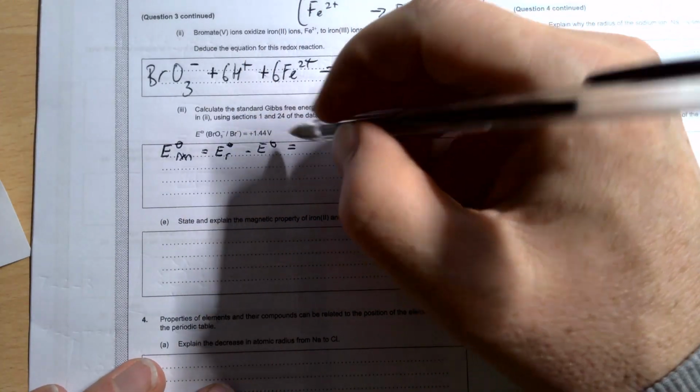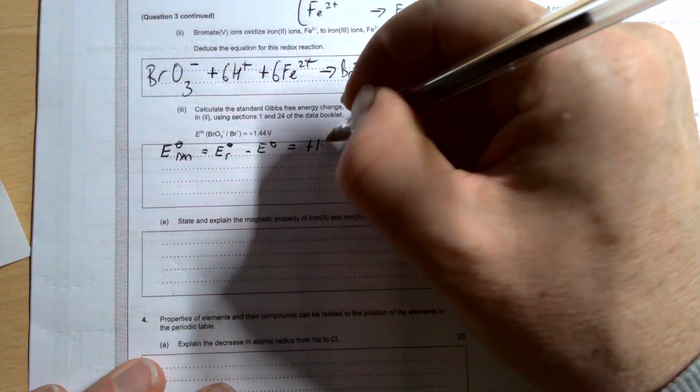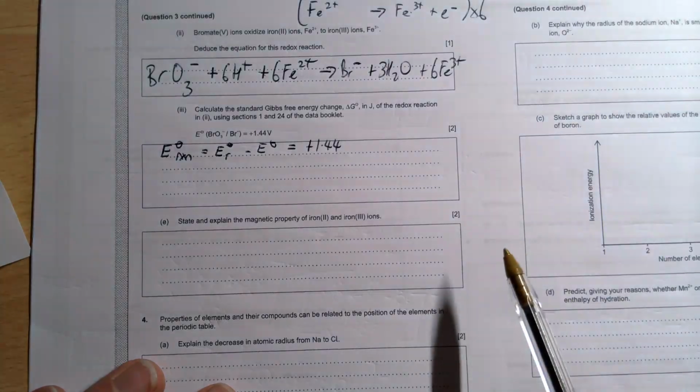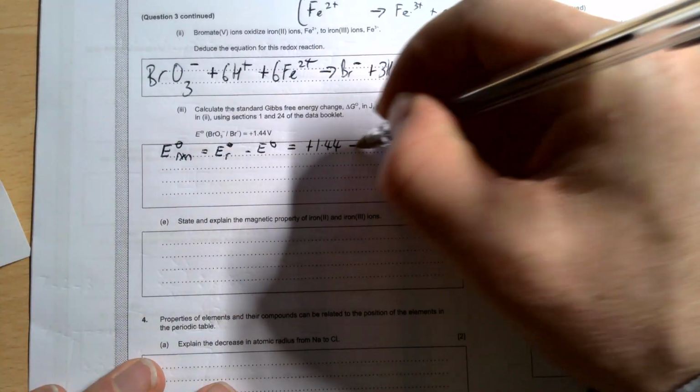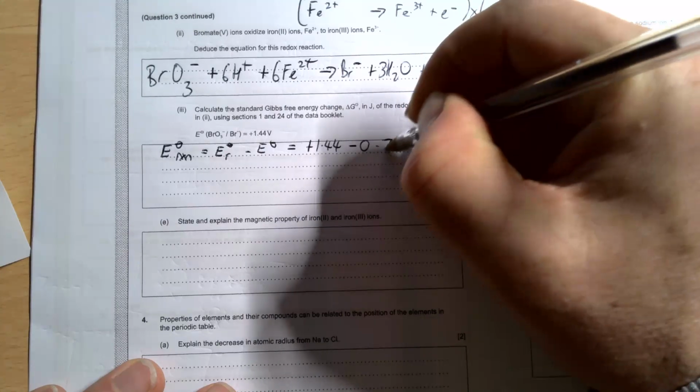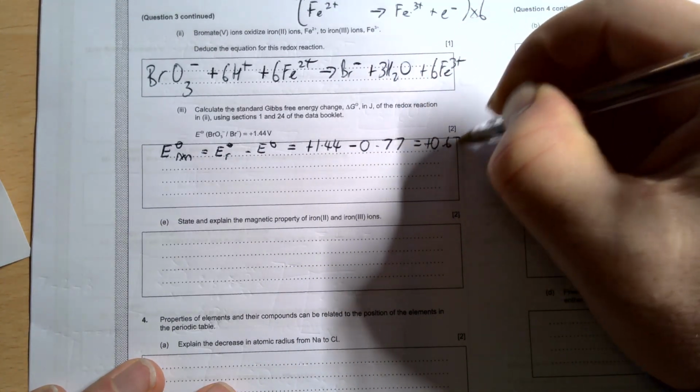The E standard is this value given in the question, which is plus 1.44. The other one you'd have to look up, and it's in the data book as plus 0.77, so it's 1.44 take away 0.77, and that gives you plus 0.67 volts.